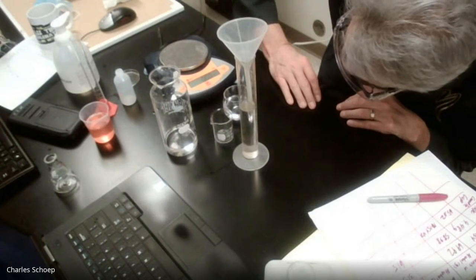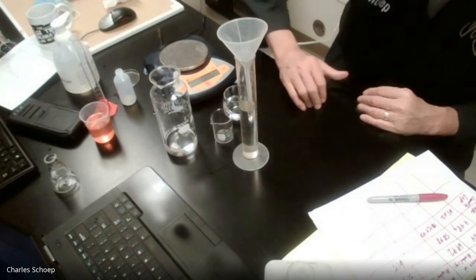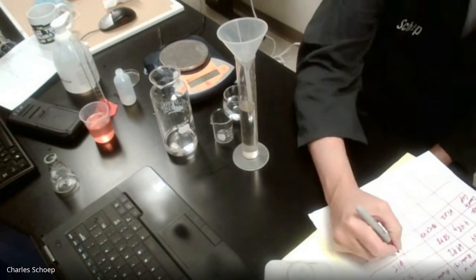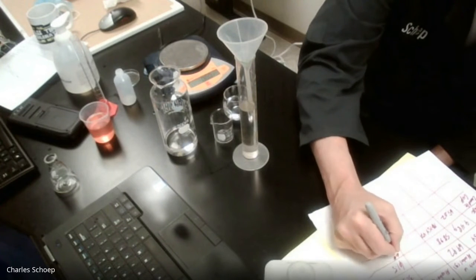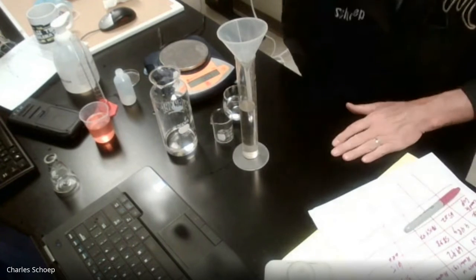That is 68.0. So we're going to do two measurements here. 68.0.